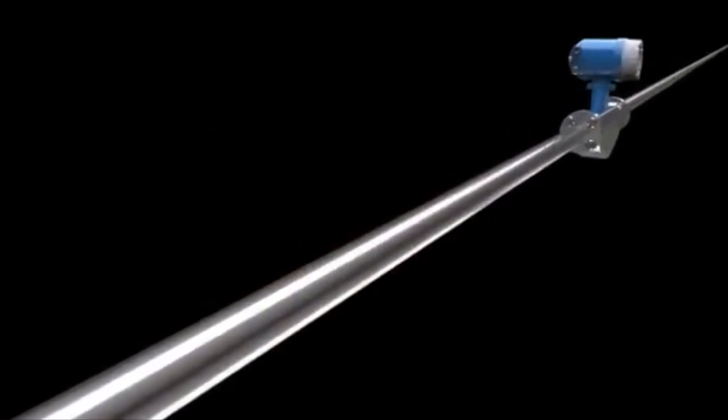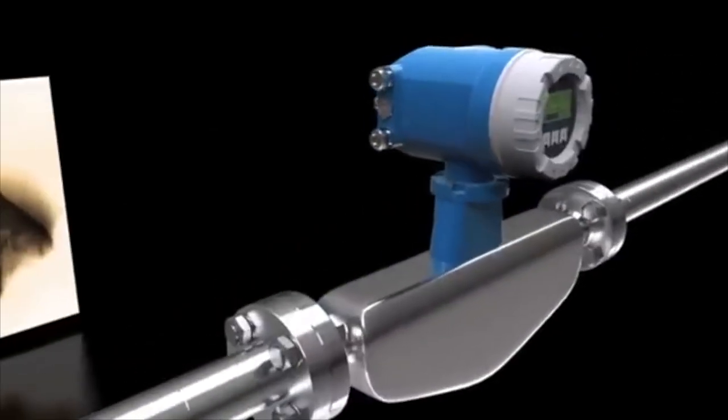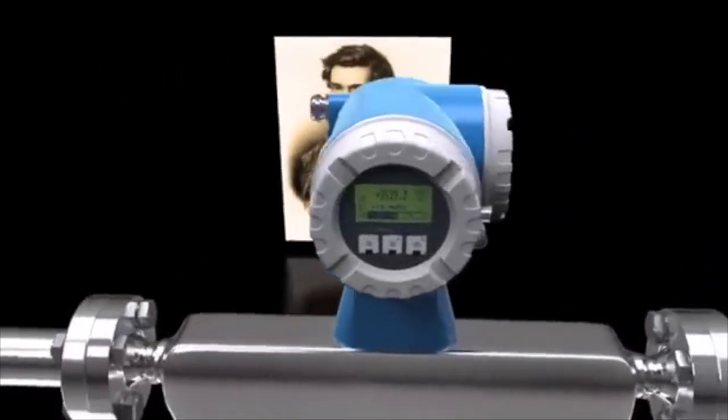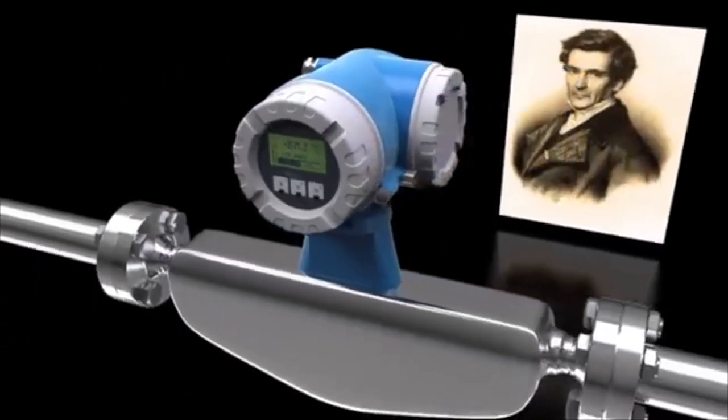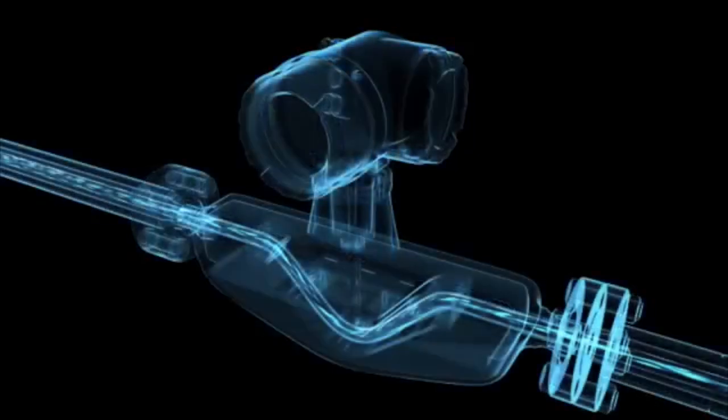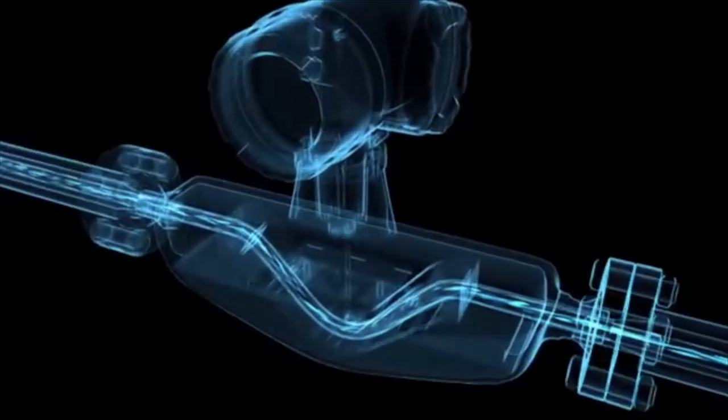One such method is flow measurement based on the Coriolis principle. The French physicist Gaspard Gustave de Coriolis set out the physical basis for this measuring principle over 200 years ago. What is interesting is that the Coriolis principle allows the flow of mass to be directly measured. Let's take a closer look at how this measurement method works.